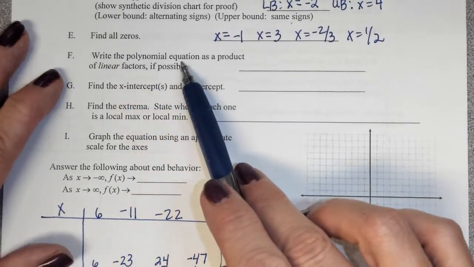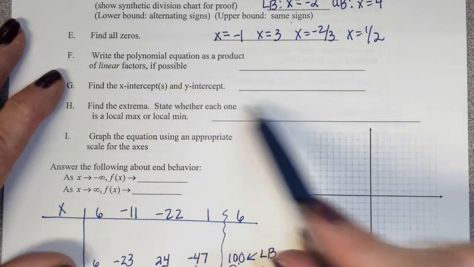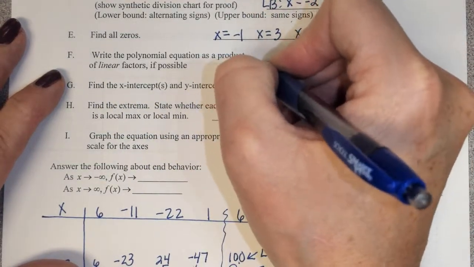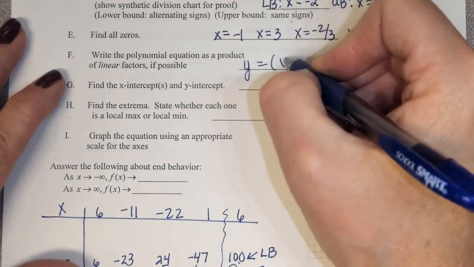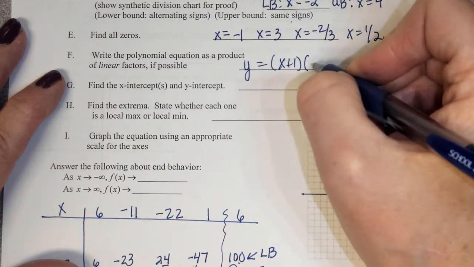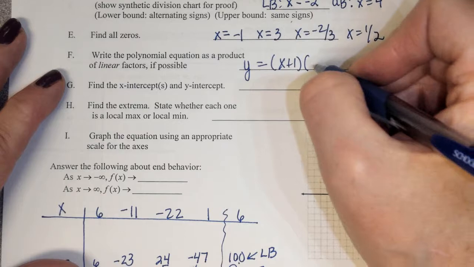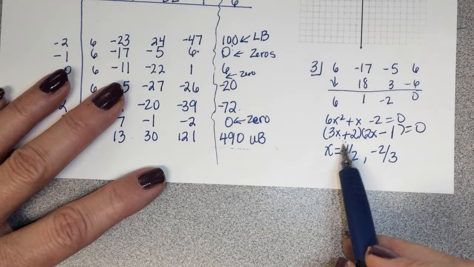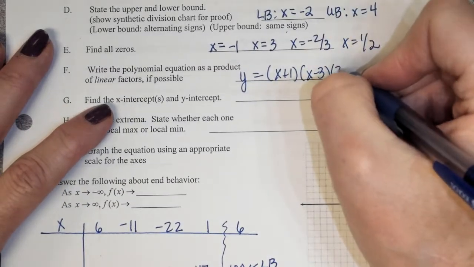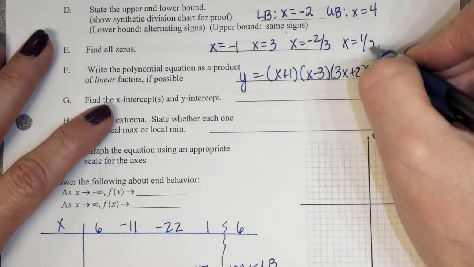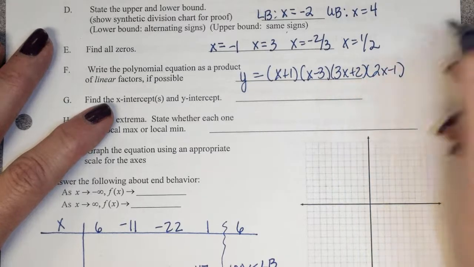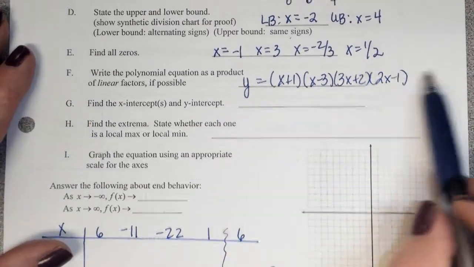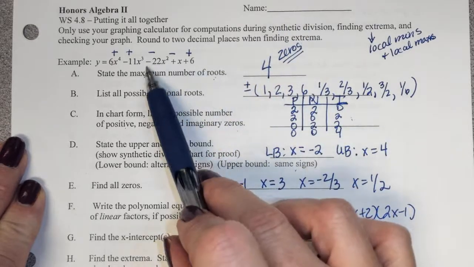Okay, write the polynomial equation as a product of linear factors. All right, guys, here's what this looks like. What is this solution as a factor? X plus 1. What is this one as a factor? X minus 3. What was this one as a factor? 3x plus 2. Without looking down, could you see what this one is as a factor? Can you think about it? 2x minus 1. Good. So this is just another way in factored form to write that original function.